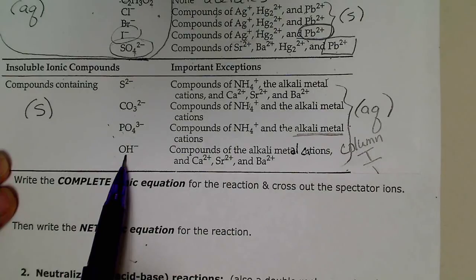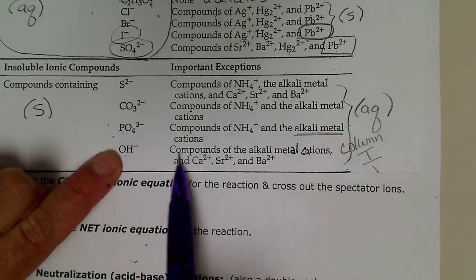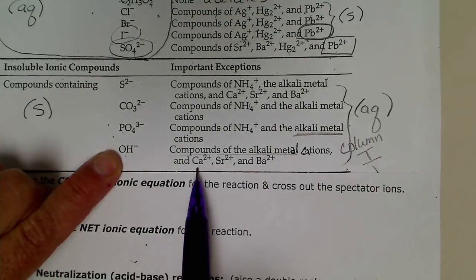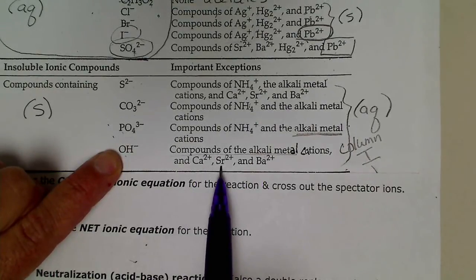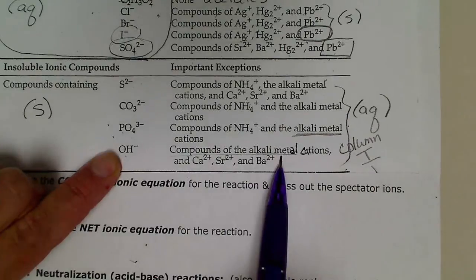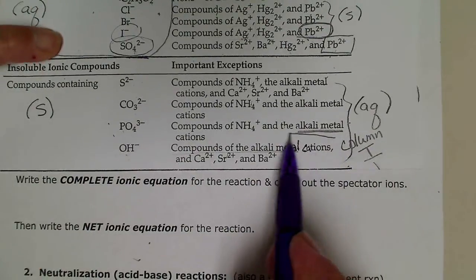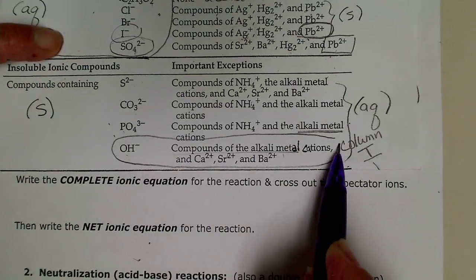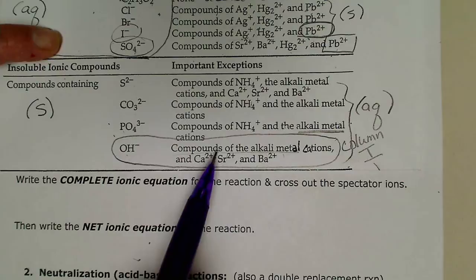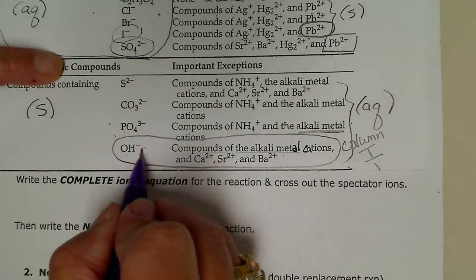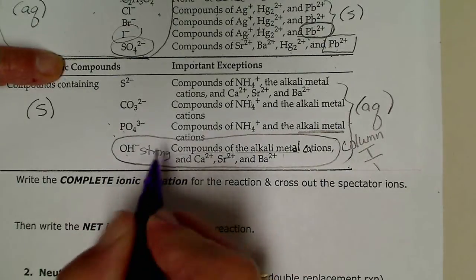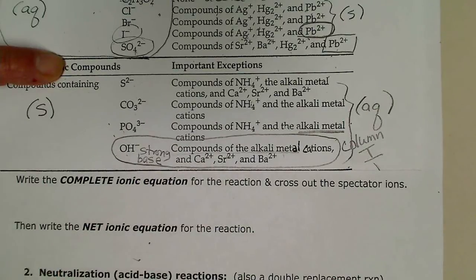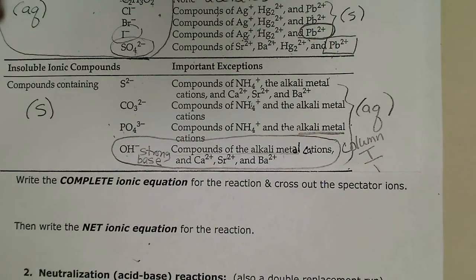The exceptions to that are column 1 metals and the heavier column 2: calcium, strontium, barium, and any column 1 metal. So we're going to see later on that if hydroxide is combined with one of these metals, that is going to be the case for a strong base. And a strong base is 100% soluble in solution.